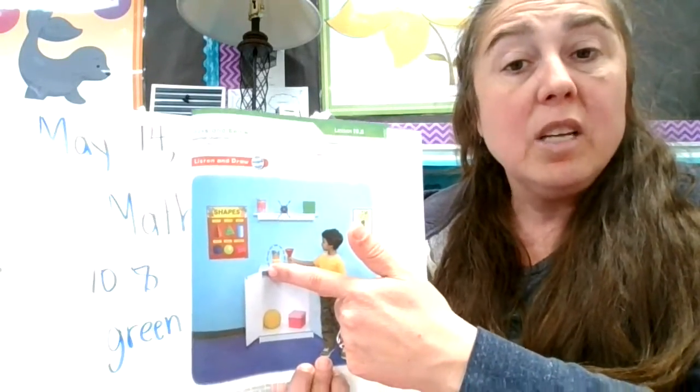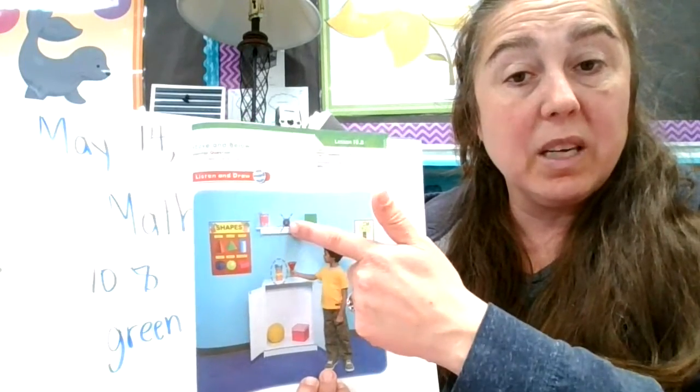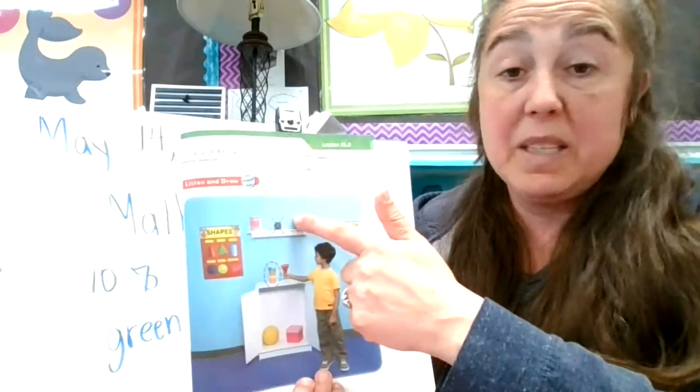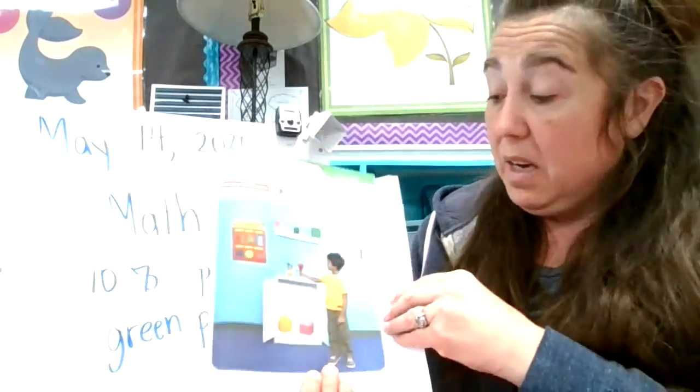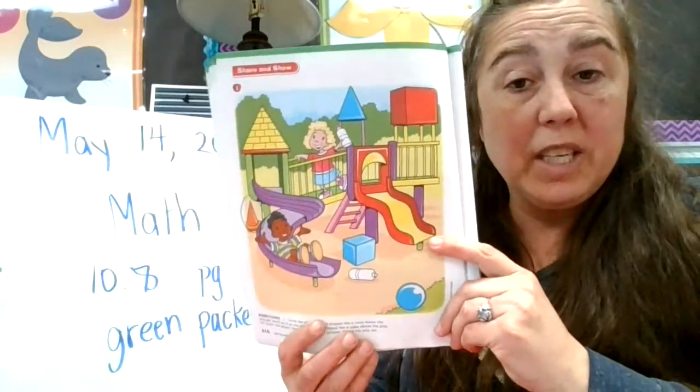And then they said, put an X on the sphere above the cabinet. So if I look above the shelf, there is a sphere. Now there is a sphere down here, but it's not the one above the shelf. All right, so we're going to go ahead and turn the page and get started.